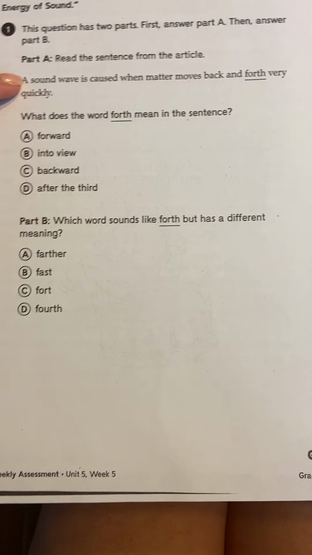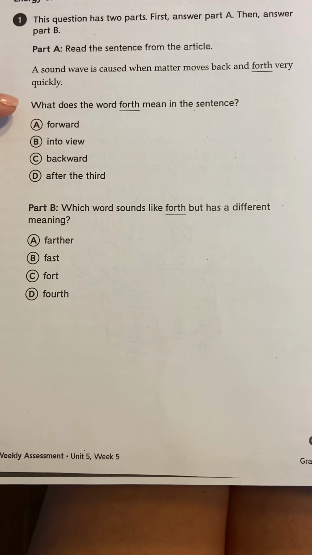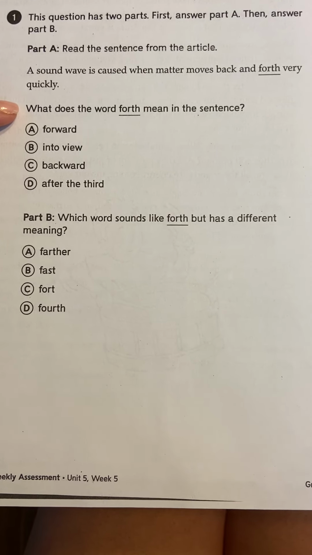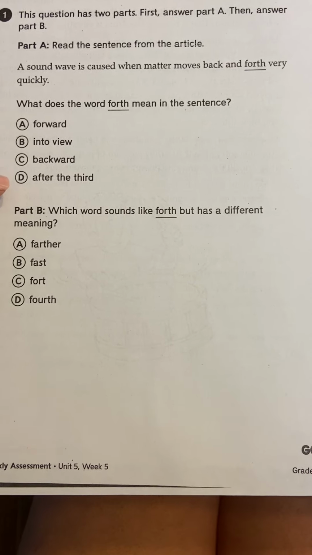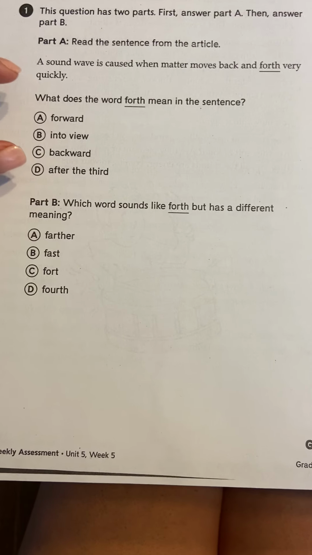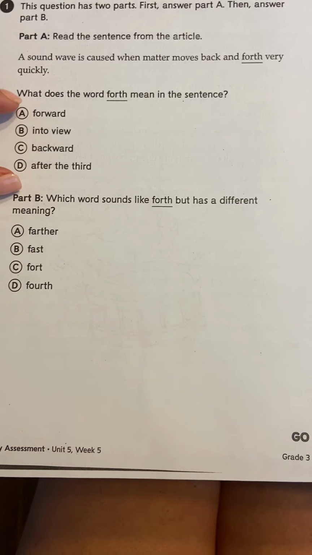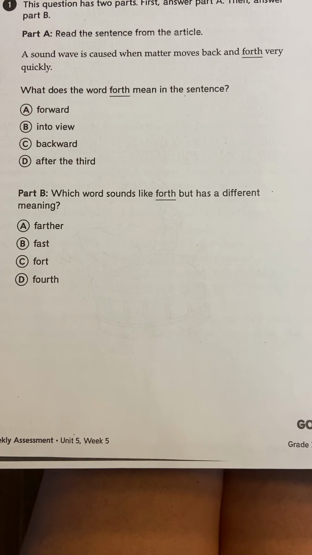A sound wave is caused when matter moves back and forth very quickly. What does the word forth mean in this sentence? Forward, into view, backwards, or after the third. So you all know one of our strategies that we use on questions like this is to put the answer in the sentence and see which one makes the most sense.